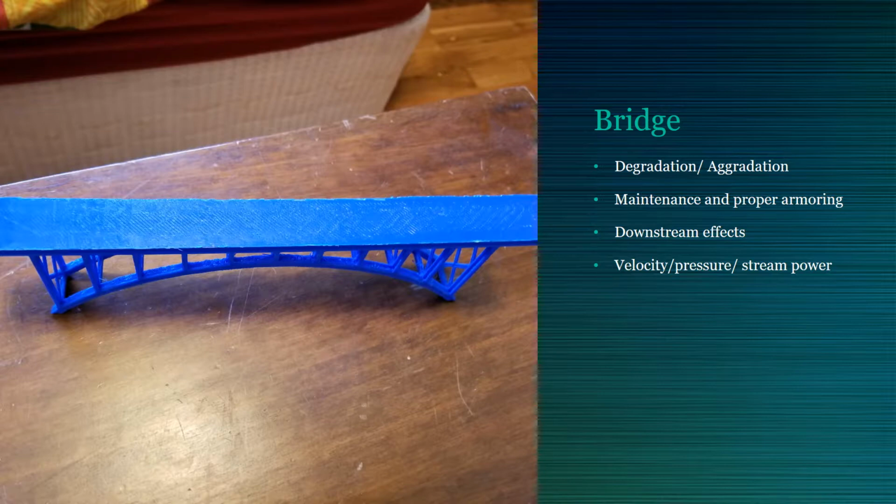And what I like to focus on with all of these hydraulic structures is just the downstream effects of putting them in the river. There's always an effect. The velocity will change, and the pressure on the bridge will change the way the stream power moves.